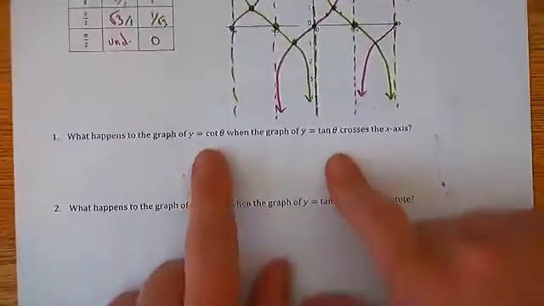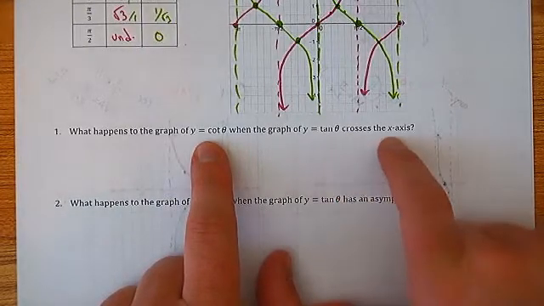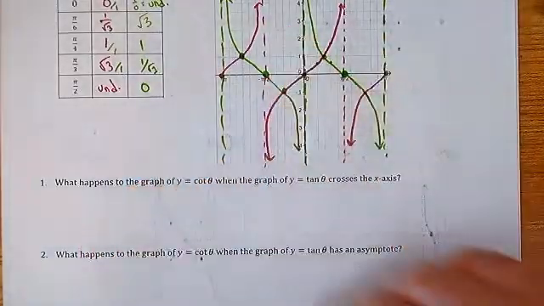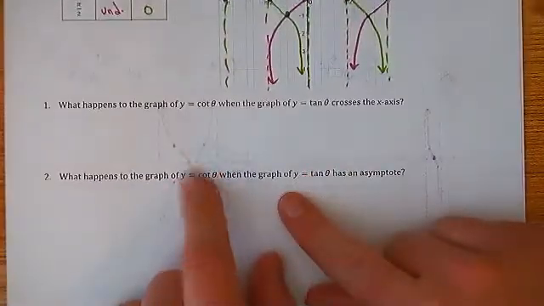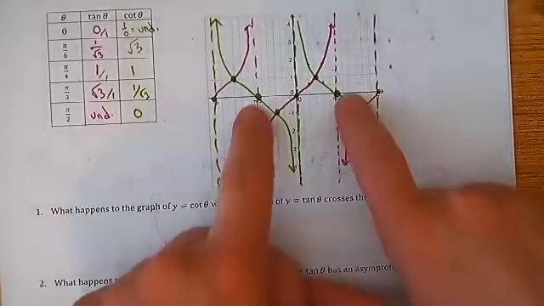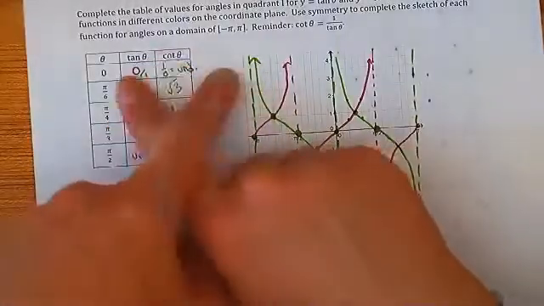So what happens to the graph of cotan when tan crosses the x-axis? They become asymptotes, right? And then what happens to cotan at the point where tan has an asymptote? They become points on the midline. So they literally switch. Their zeros and their asymptotes switch places.